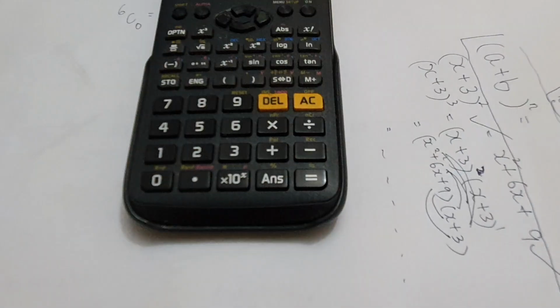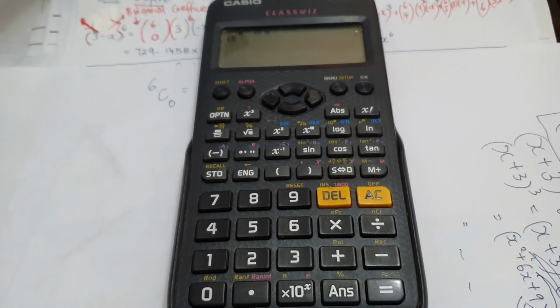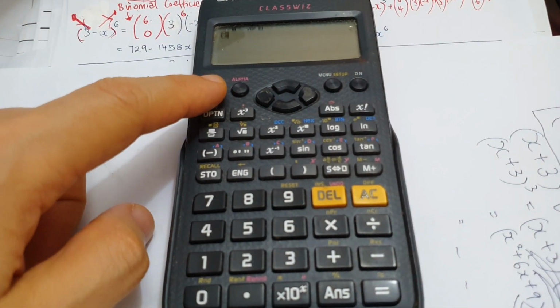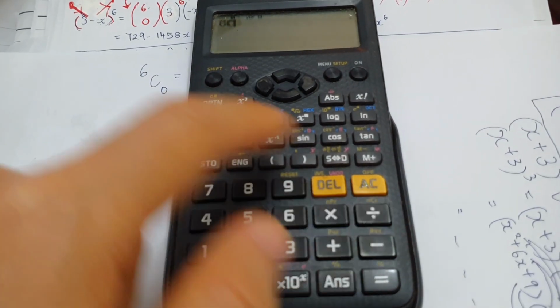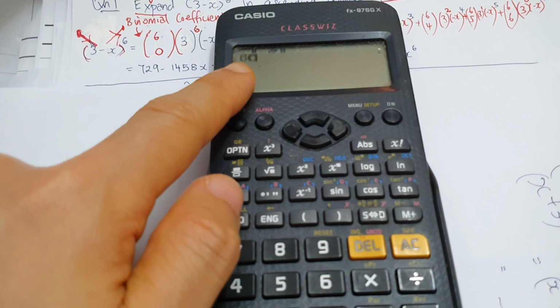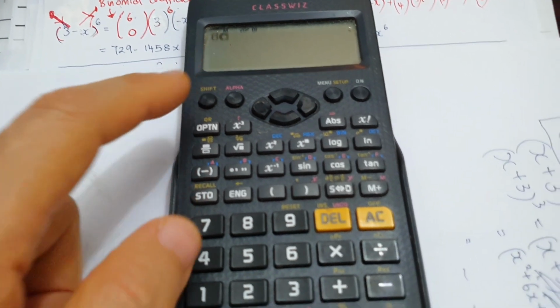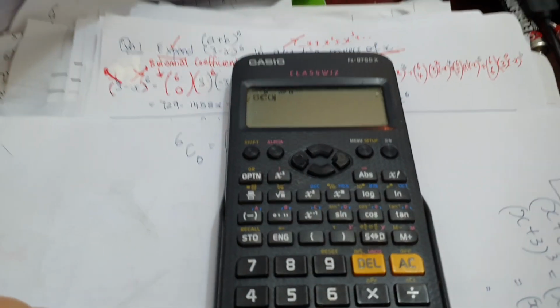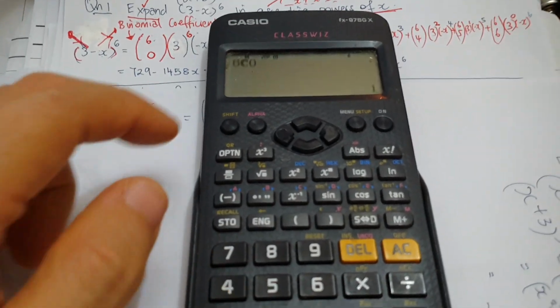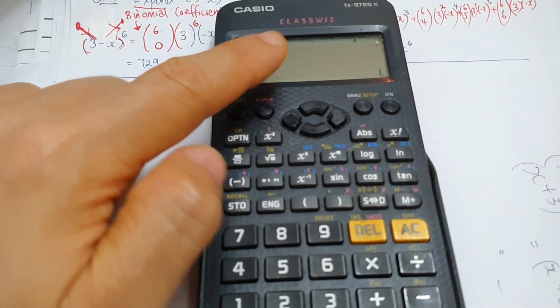Then you press shift, because I want the yellow key. Then press the division sign here to activate the C. Can you see the C here? Then I want 0, right? So it's 0. Okay, the answer will be 1. You will find that anything choose 0 is 1.